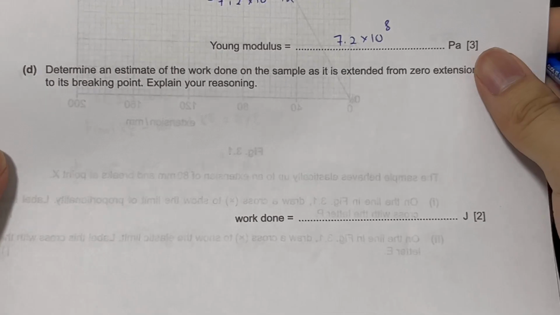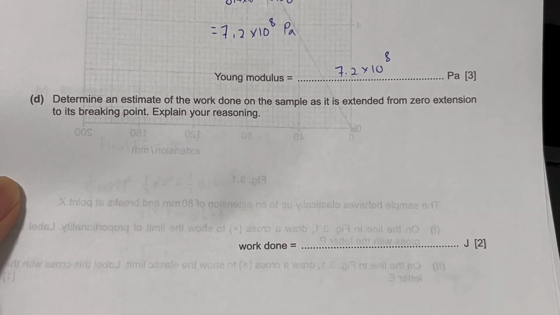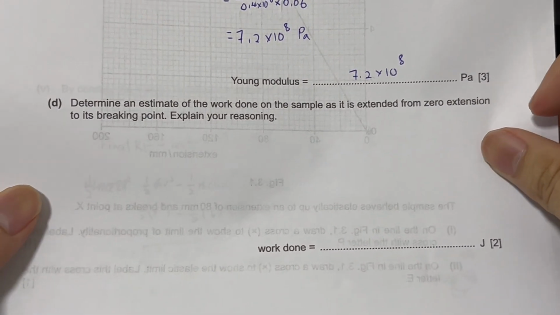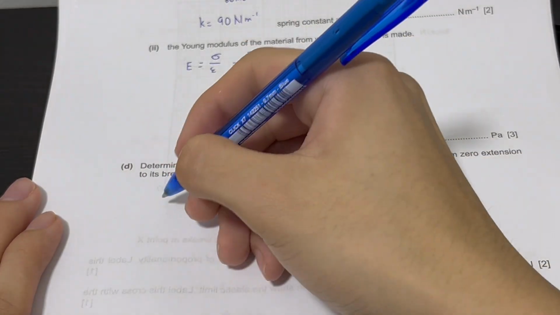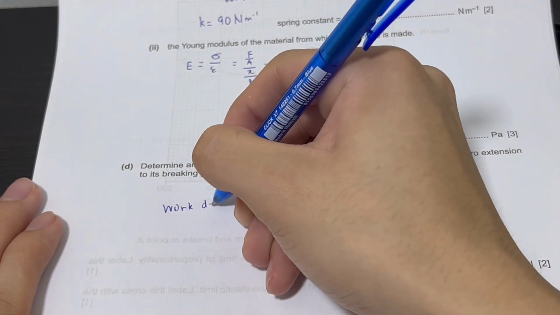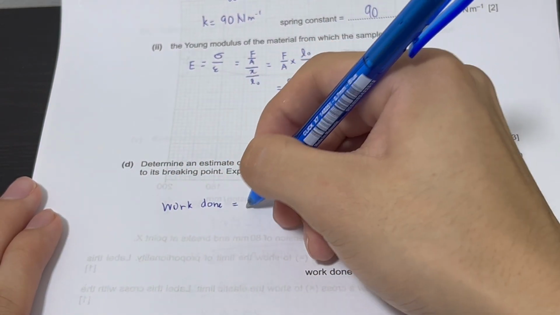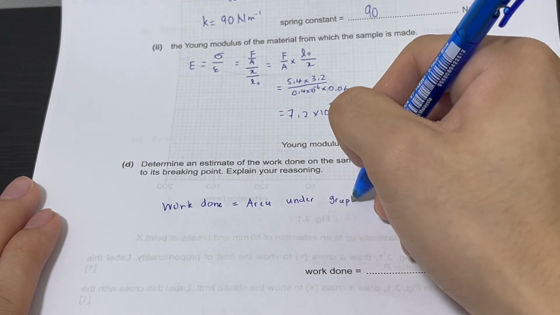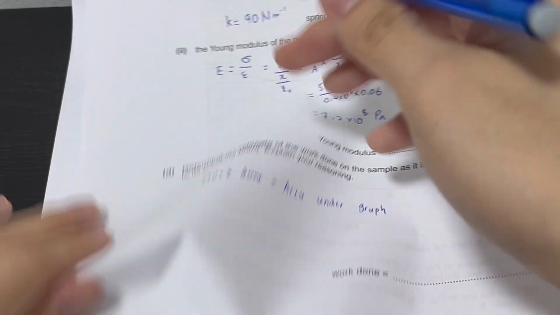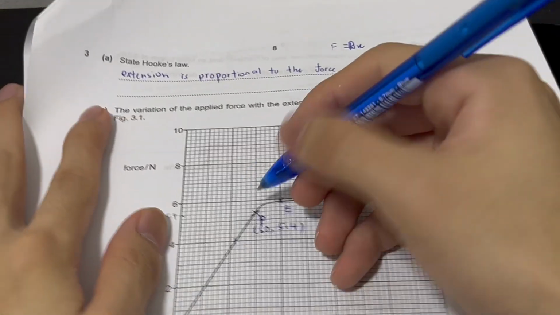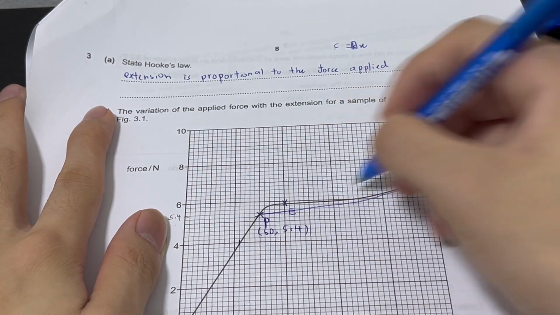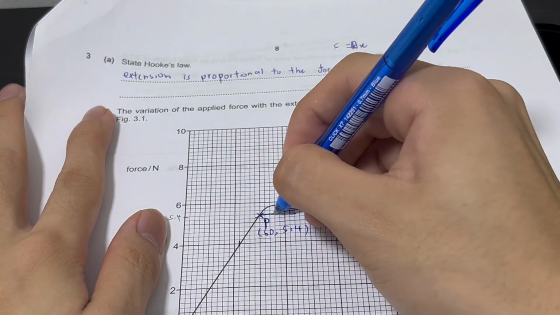Okay, this one, determine an estimate of the work done on the sample as it is extended from 0 extension to its breaking point. Explain your reasoning. Okay, so we know the work done is equal to area under the graph. It said estimate, so for the curve part, we can just do this. We can draw a line here. And then we treat, it's not straight, but we can treat it as a triangle.